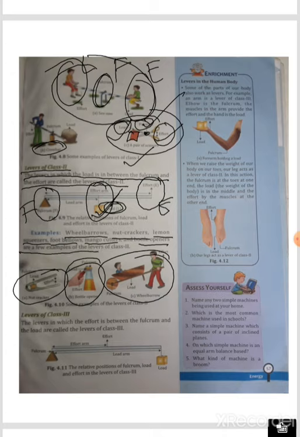Here you can see the bottle opener. These are the examples of what? Class 2 levers. Alright, so class 2 levers, what is lying in between? Load is lying in between fulcrum and effort.